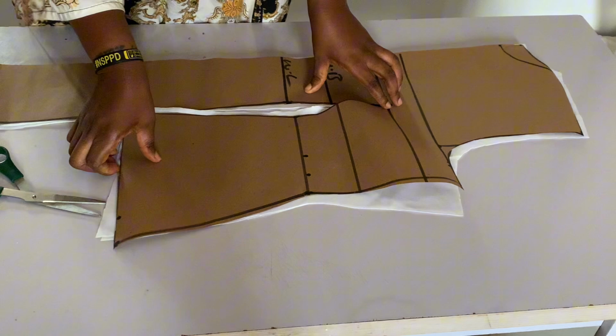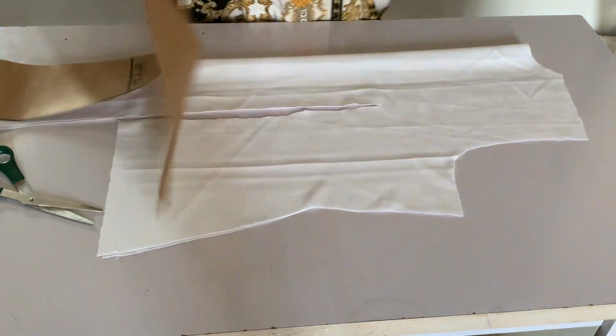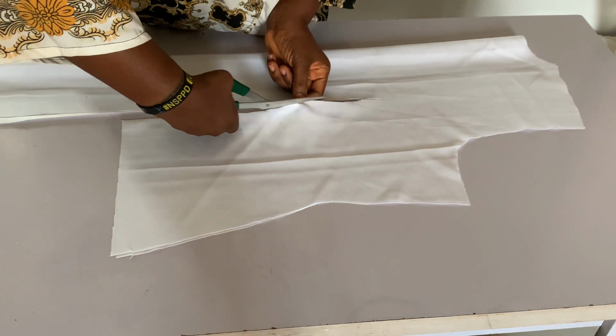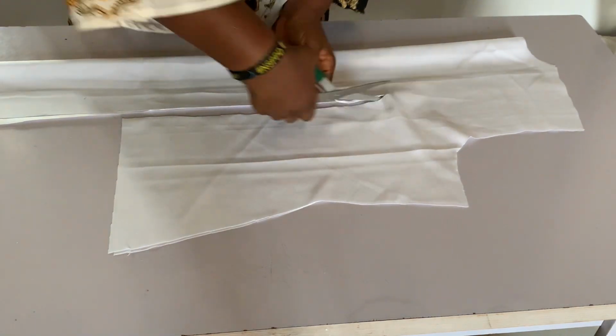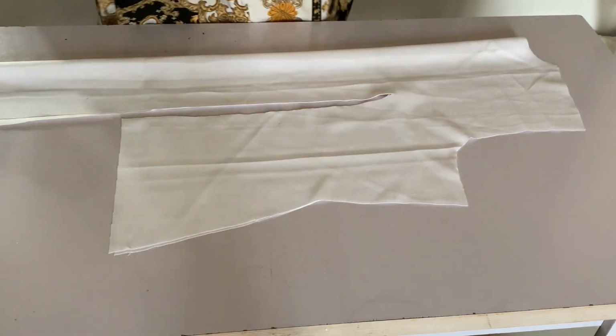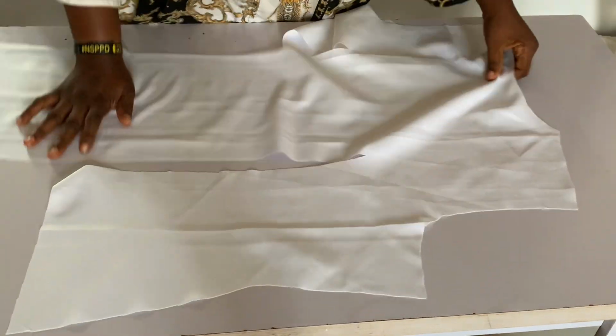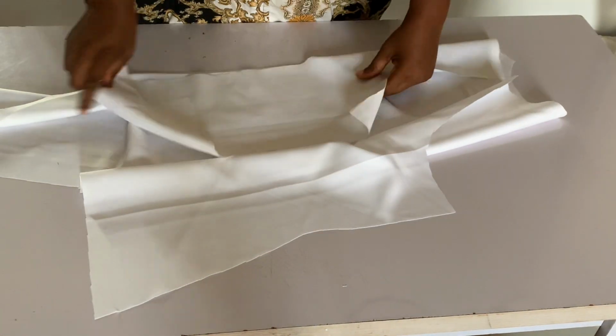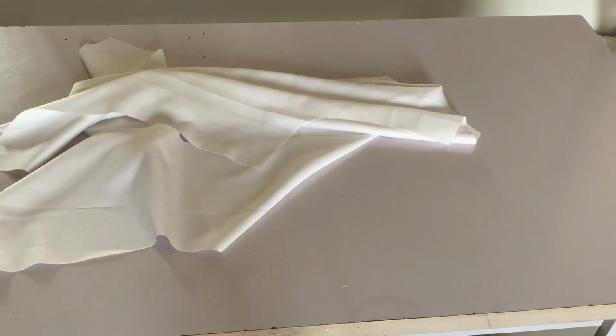All right, so I'm going to remove the pattern now. As you can see, my center back is on fold, right, because there will be no zipper on this dress. It's just the front that will have button. All right, so my center back is on fold. So this is it. I'll close up the dart leg, so I'll just drop it aside and make my slash and spread.